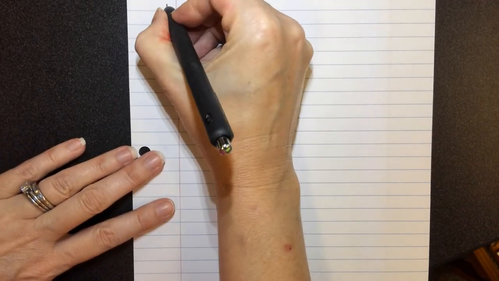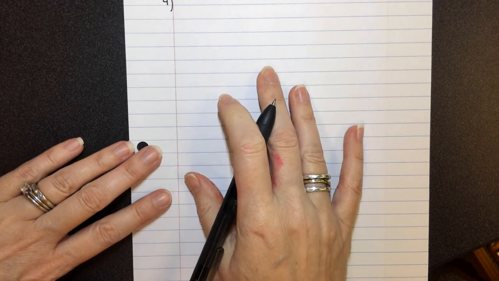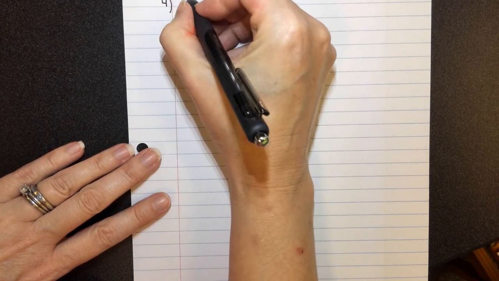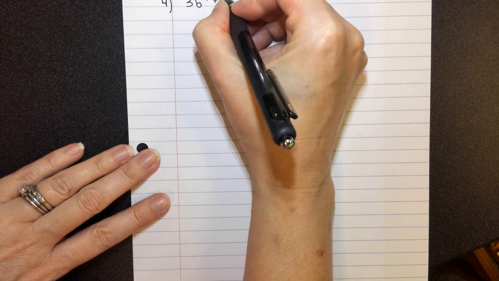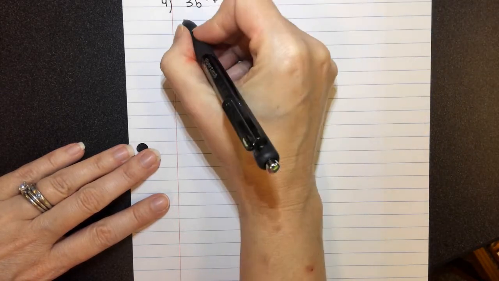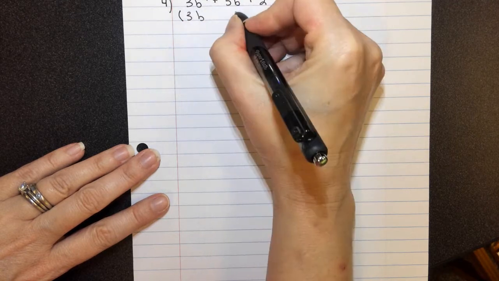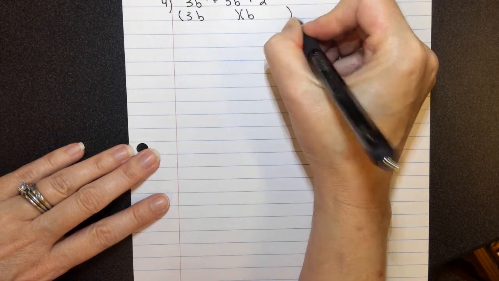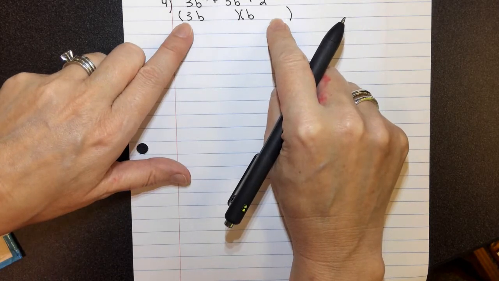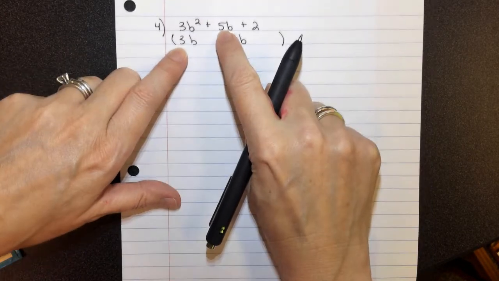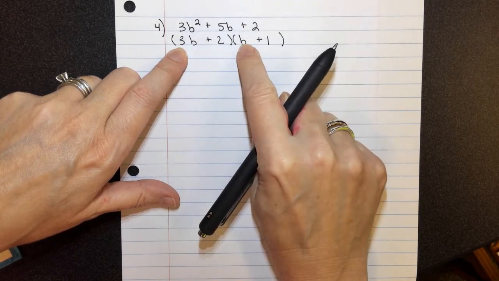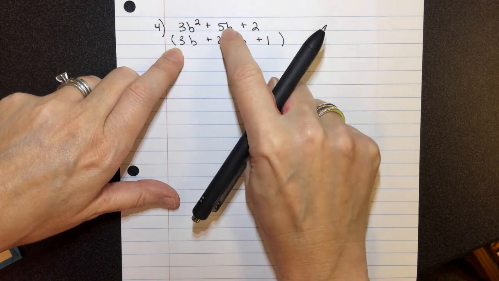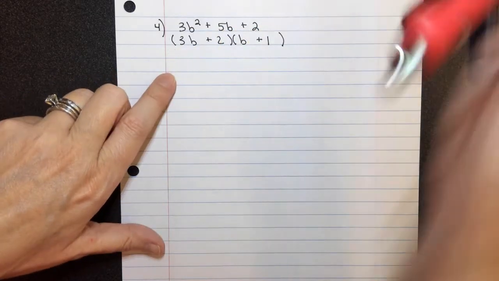So example 4. On example 4, I'm going to do 3b squared plus 5b plus 2. So in my head, 3b, b. If I put a 2 here, 2 times 3 is 6, I'm already over that 5. So I'm going to put the plus 1 here and the plus 2 here. 3b squared, 3 plus 2 is 5, 2 times 1 is 2. I'm done.